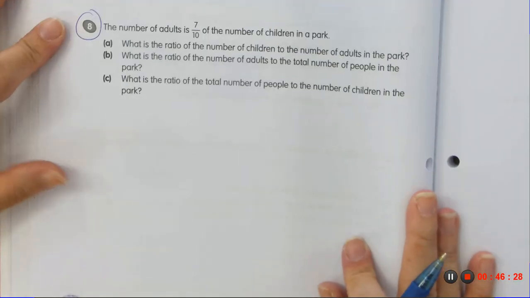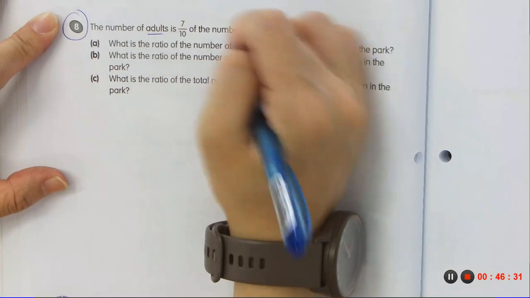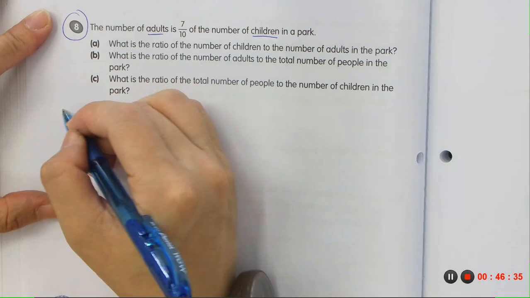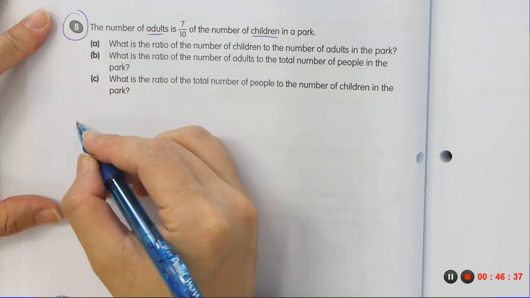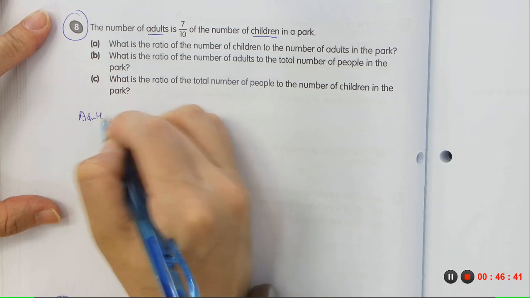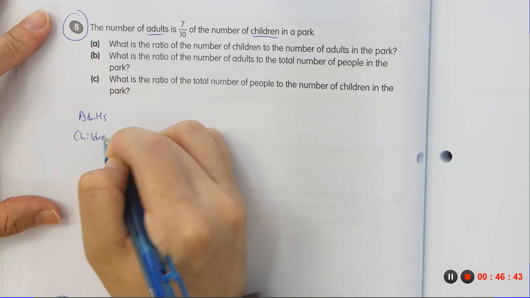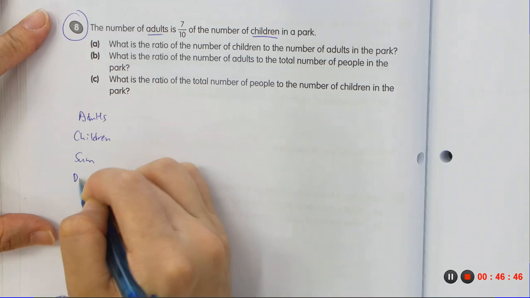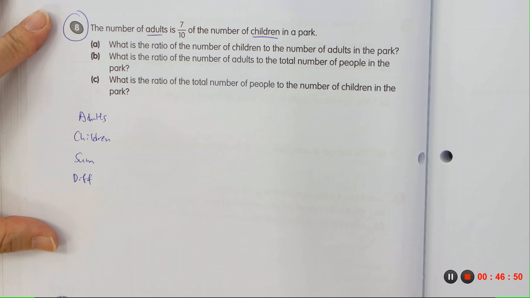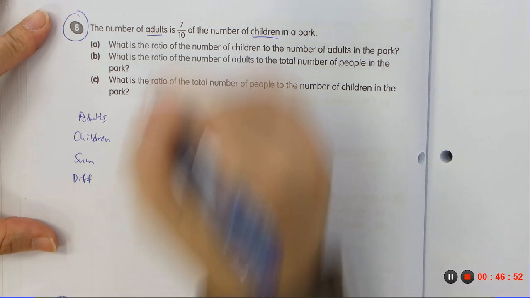Okay, now already can see adult to children. So I can already write down at my notes at the side. I ask myself if there's a ratio. Then I write down adults to children, sum and difference. Okay, the fraction is given.